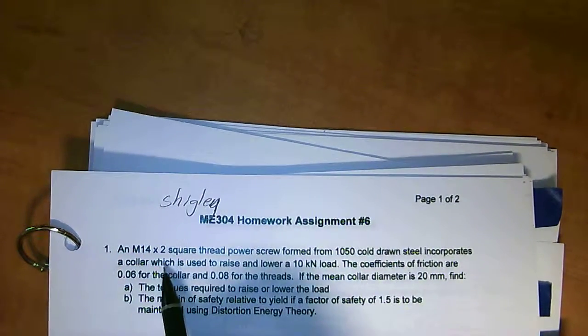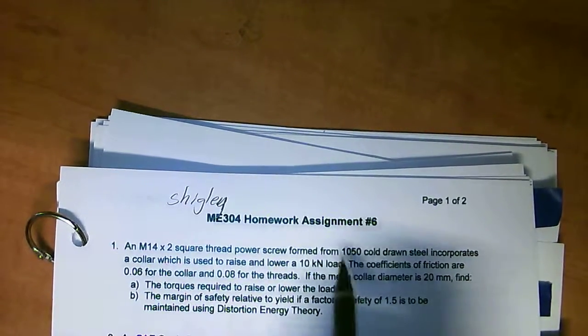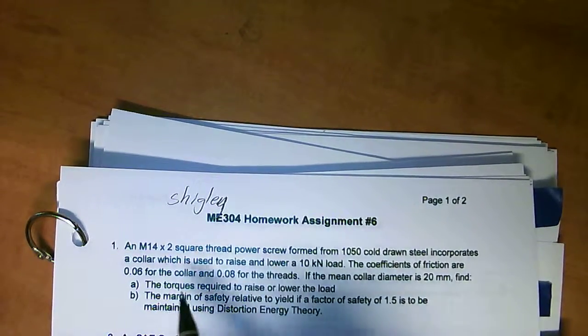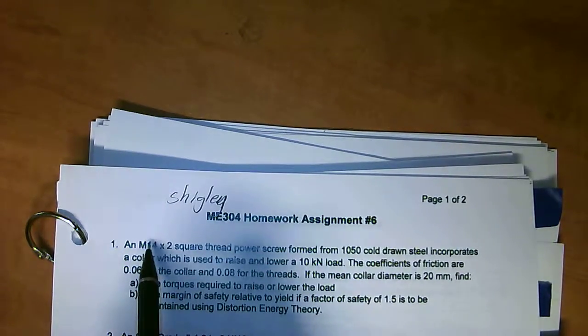So the problem we have right here is an M14 by 2 square thread power screw formed from, and so forth. Go ahead and pause this to really get acquainted with the problem. I'm going to go ahead and go straight into it. So moving on here.